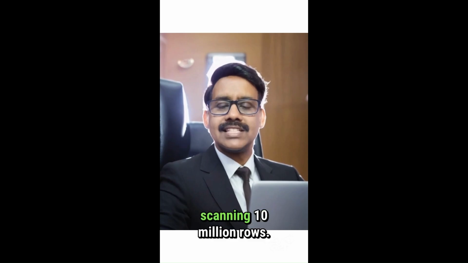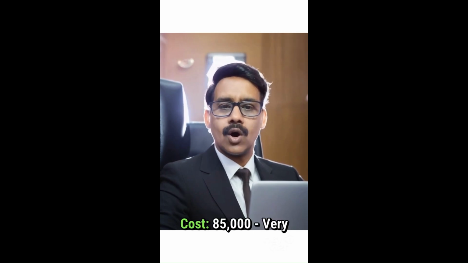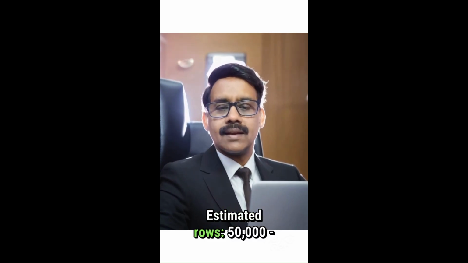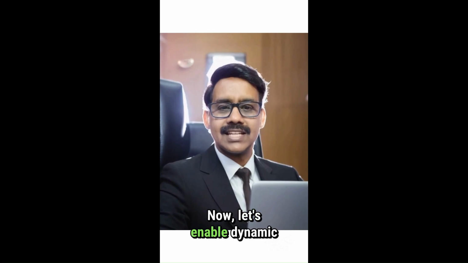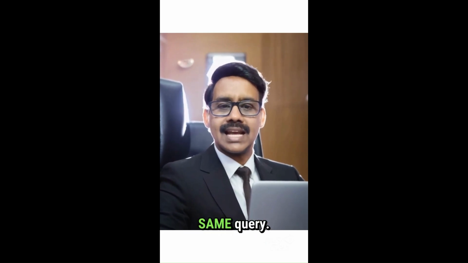Full table scan, scanning 10 million rows. Cost, 85,000, very expensive. Estimated rows, 50,000, but actual is only 2,400. Time, 17 minutes, unacceptable. Now let's enable dynamic sampling and run the same query.